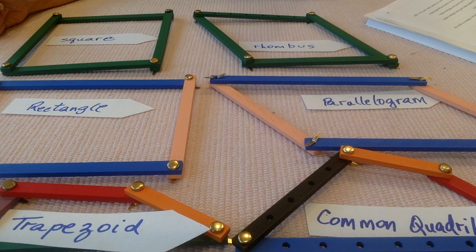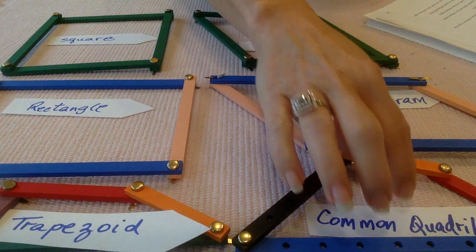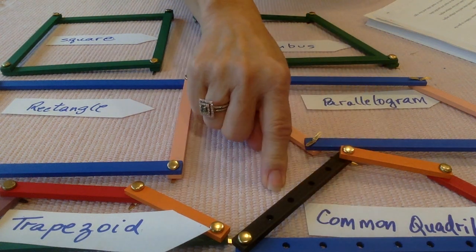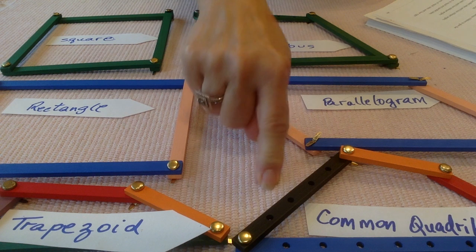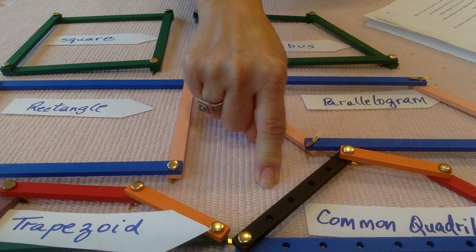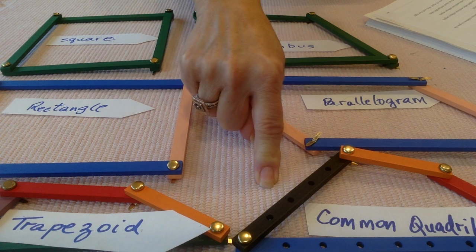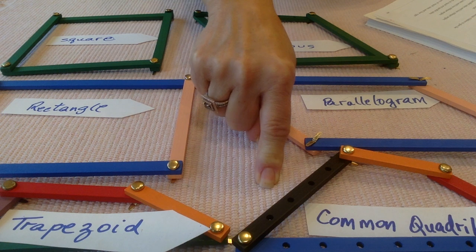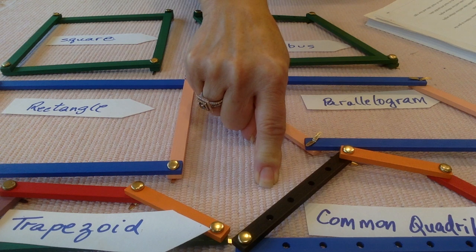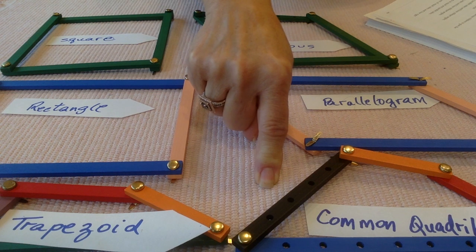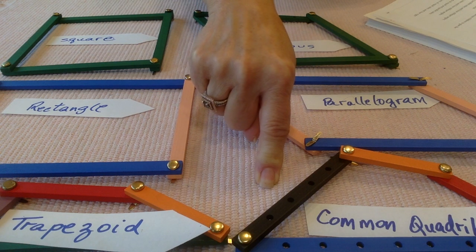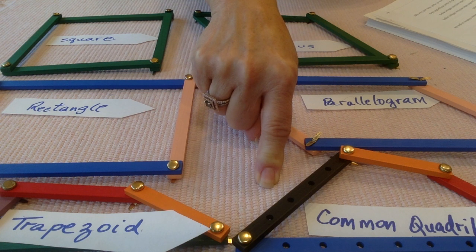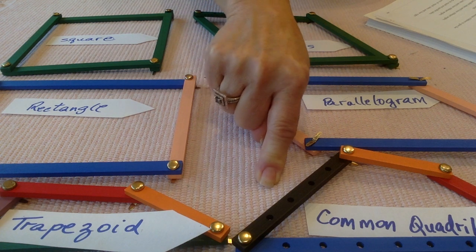And I would say, if I look at the common quadrilateral, for instance, what could I see? What observations can I make about the common quadrilateral? Well, what I can say is that it has no right angles, it has 4 sides, and none of the sides seem to be parallel. Okay, none of the sides are parallel, and all the angles are non-right angles. And of course it has 4 sides.